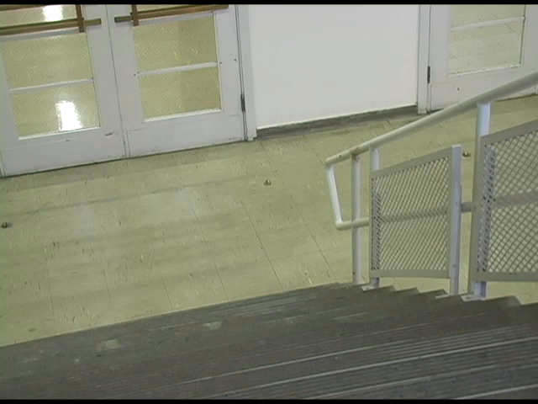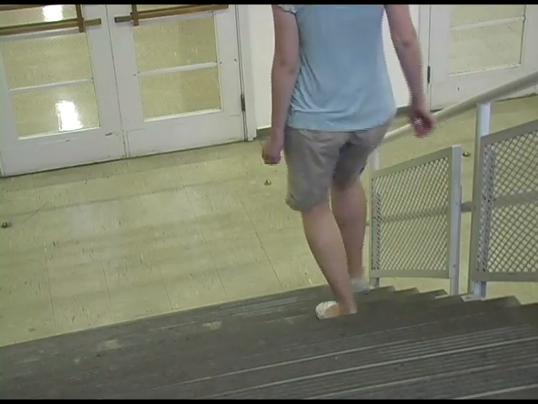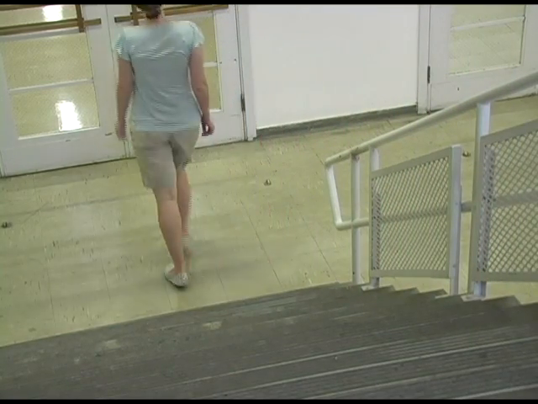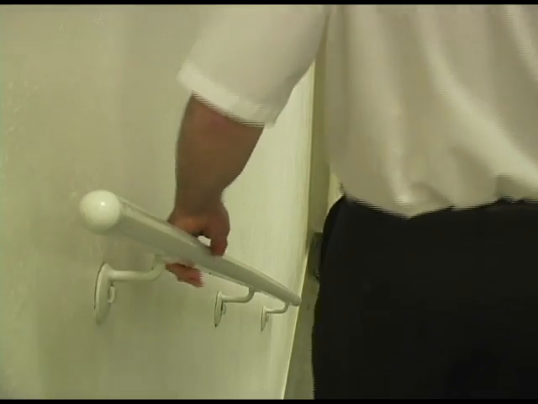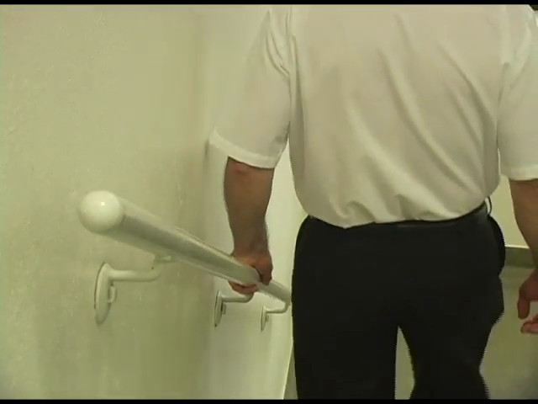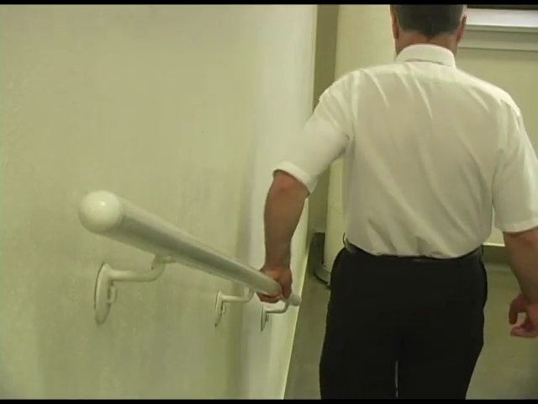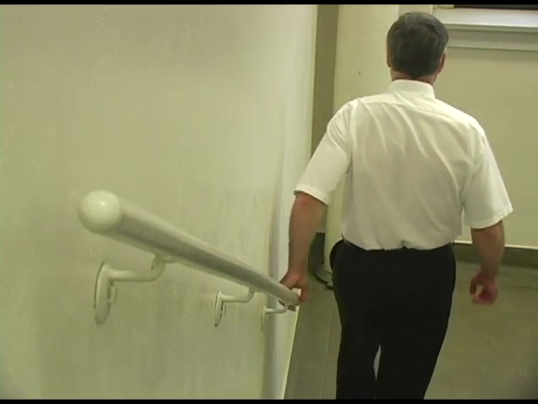Another activity that the U.S. Bureau of Labor Statistics has linked to injuries on stairways is a failure to use handrails even when loads are not being carried. By using handrails, workers can steady themselves and reduce the severity of injuries when slips and trips do occur.